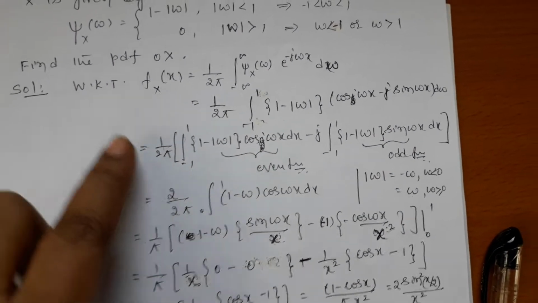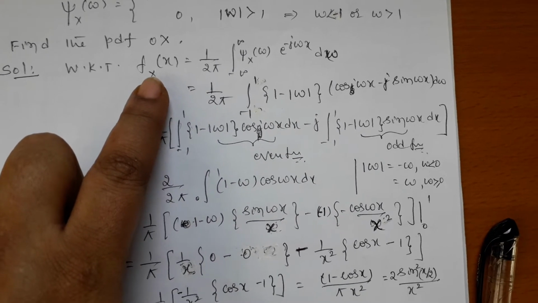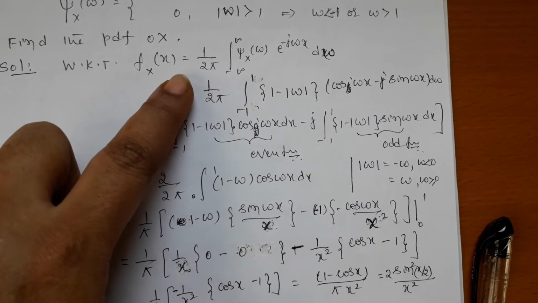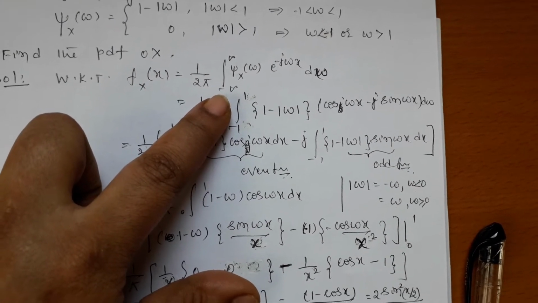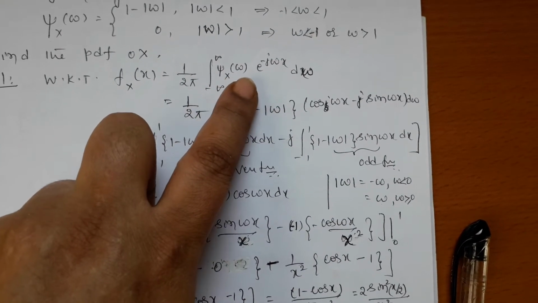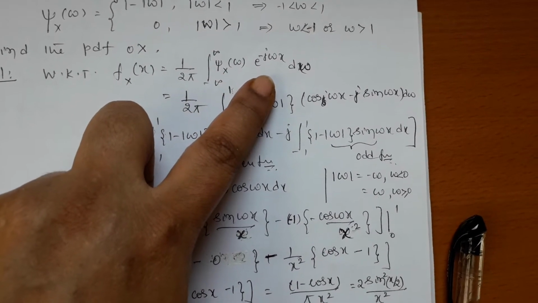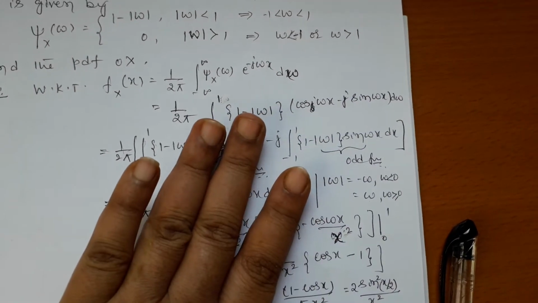Therefore, we know that the probability density function f_X of x is 1 by 2 pi, integral from minus infinity to plus infinity of phi X of omega times e power of minus j omega x d omega. This is just like the inverse Fourier transform formula.